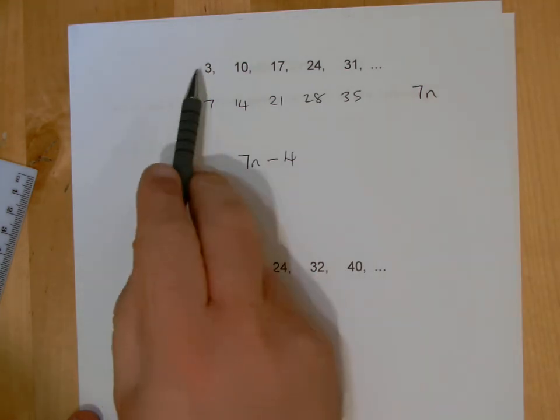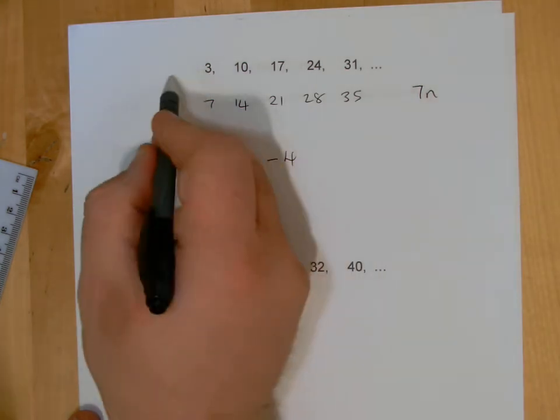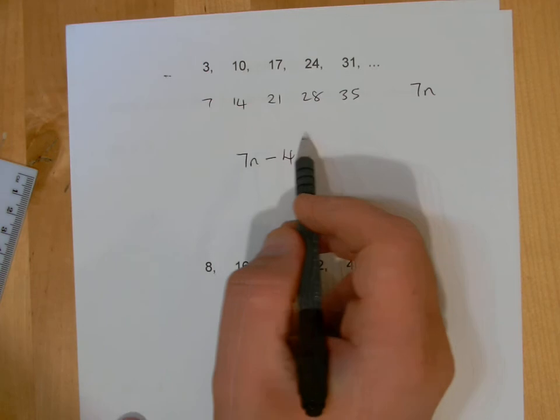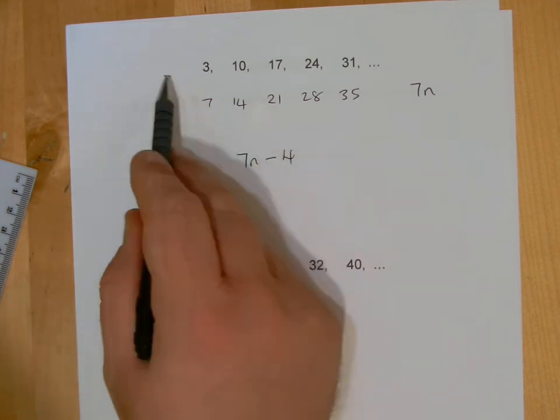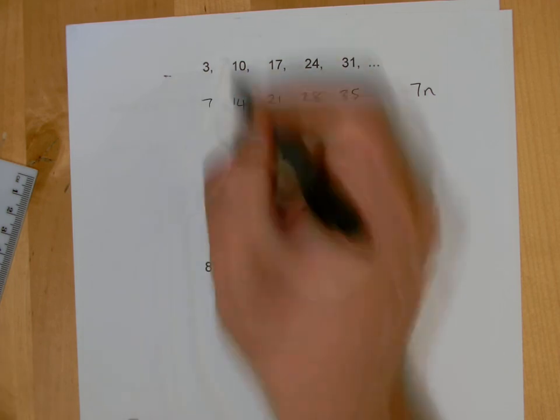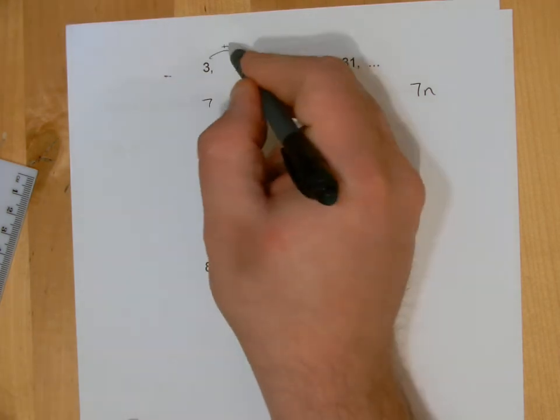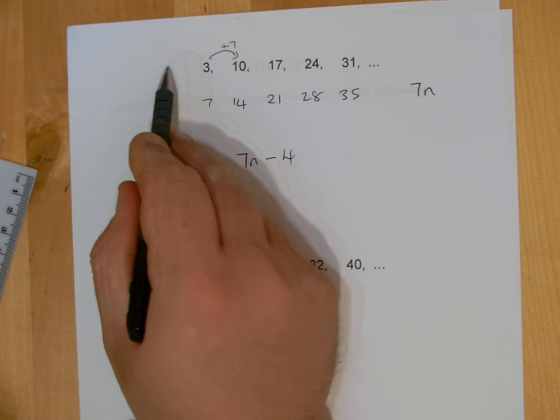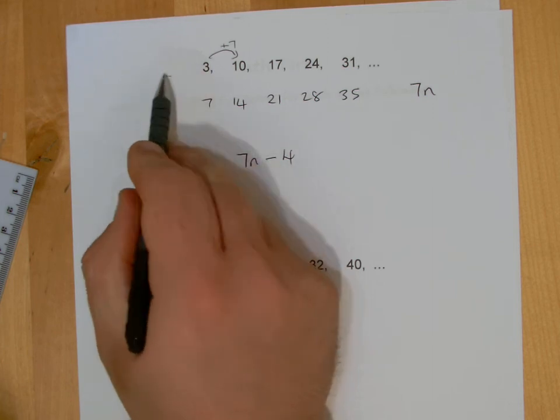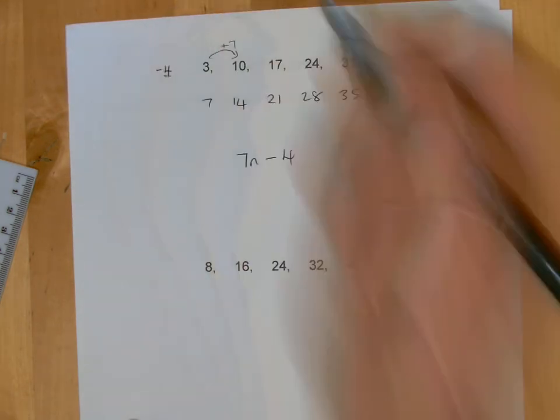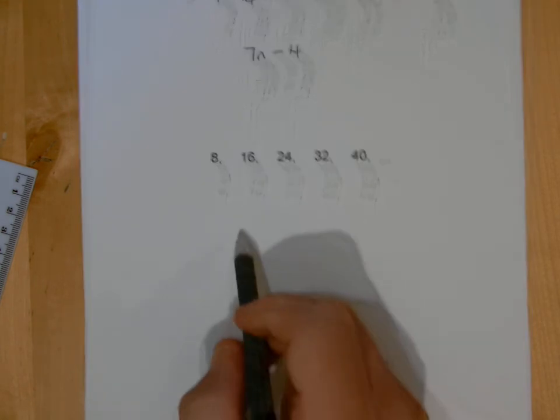And I can always check then the quick way, is that going to make sense there? Am I going to get that? Well, if I imagine there's a term in front, all I've got to do, because this is going up in 7s, I've just got to go back 7. And if I take 7 from 3, I do indeed get minus 4. Okay? Right, let's look at this one.